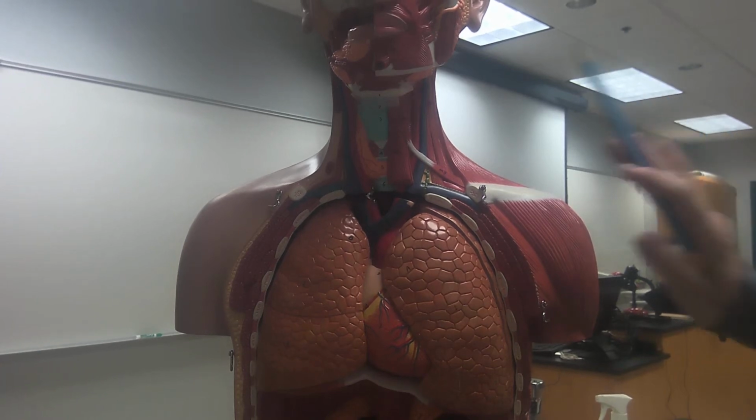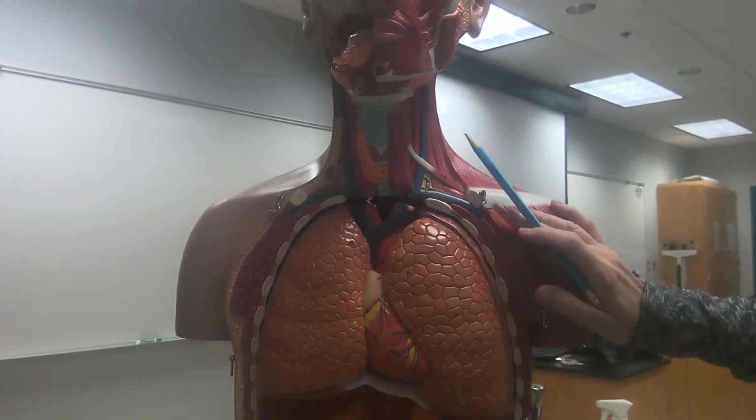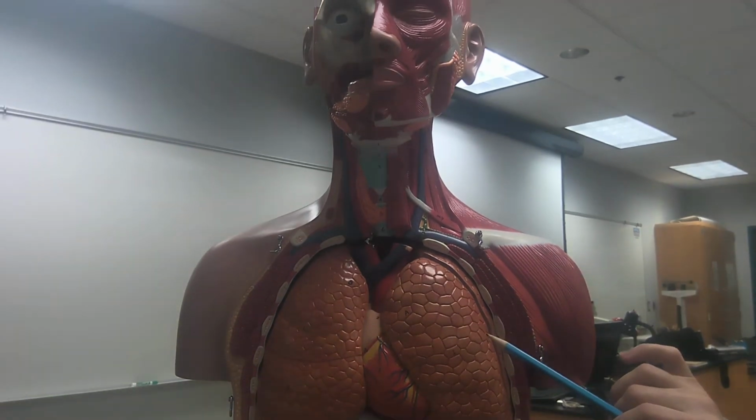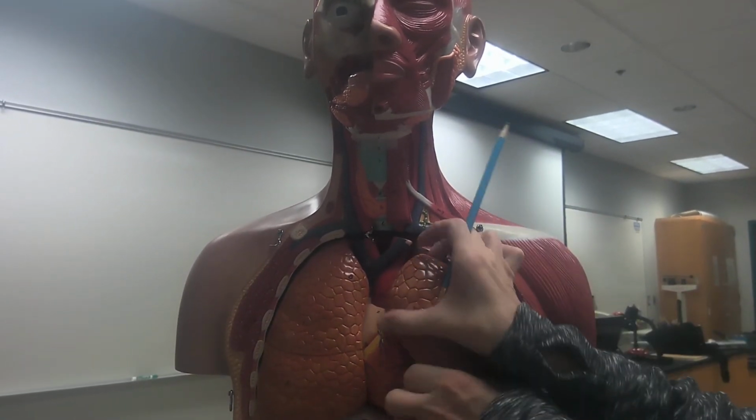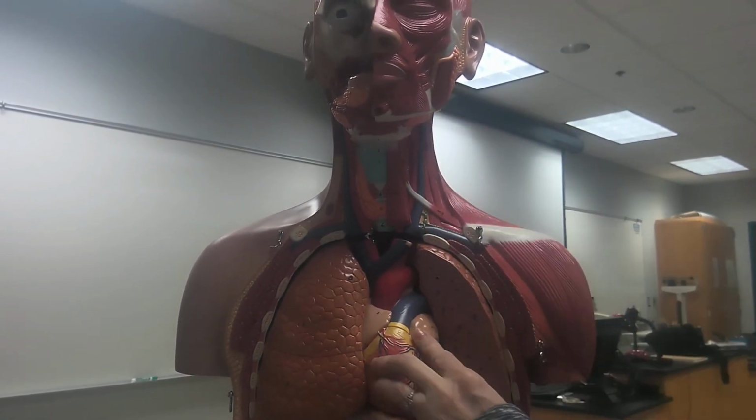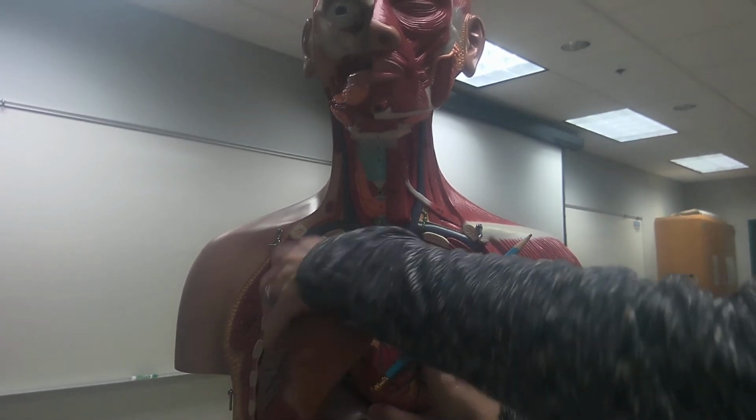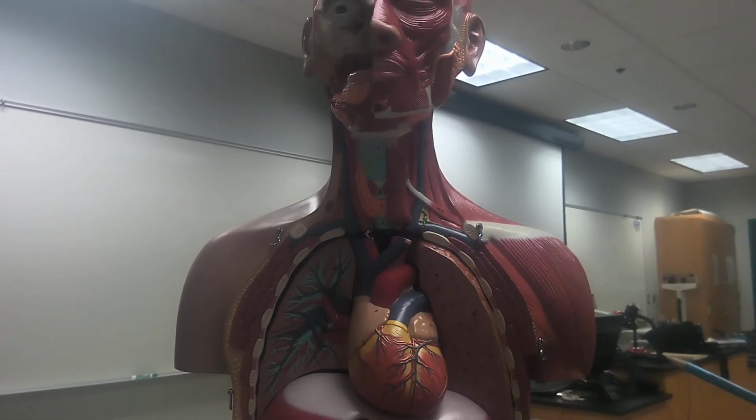Okay, so here I'd like to review the blood vessels with you on our torso model. So I've left the lungs in place. I'm going to go ahead and take them out now so that you can see the heart and the vessels that lead to the lungs.